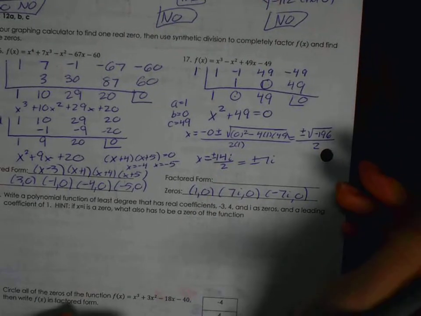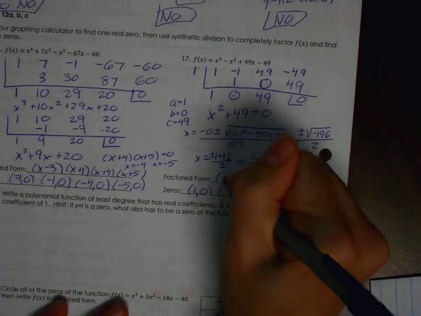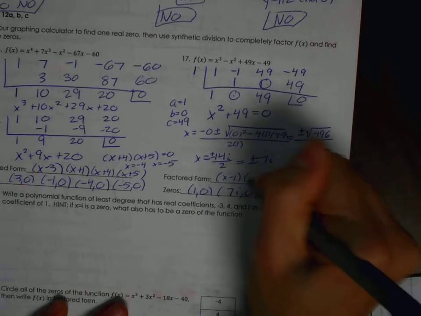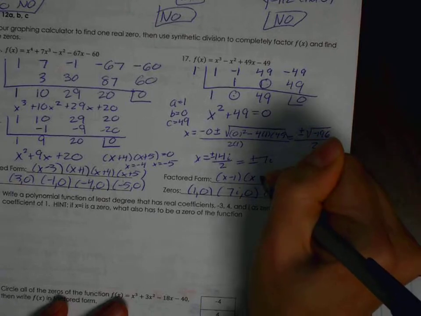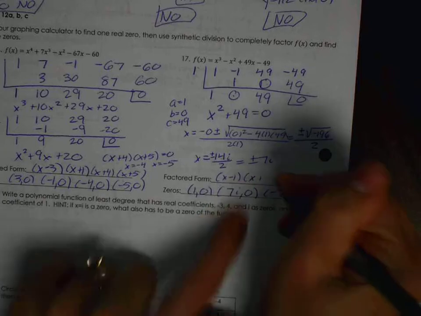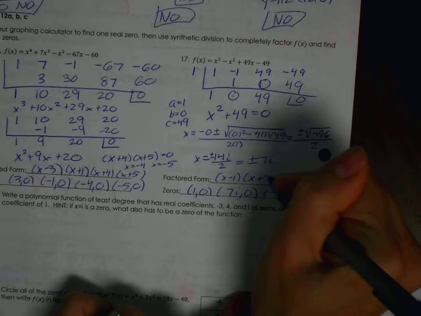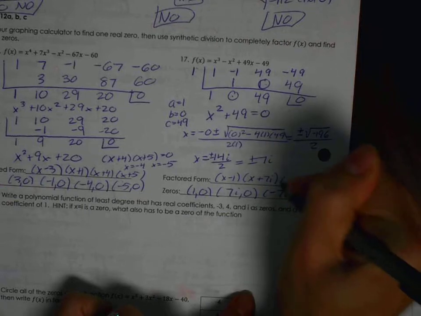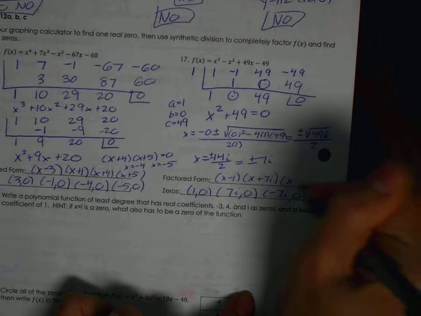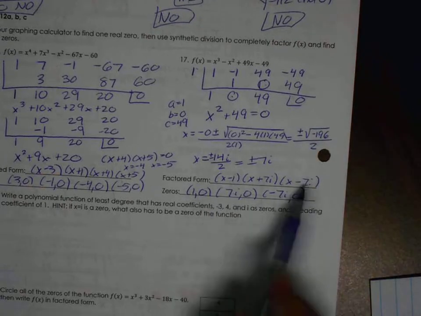In terms of a factored form of this, I have x minus 1, x, because I'm switching the sign. If I switch the sign of negative 7i, I will get positive 7i, and if I switch the sign of positive, I get negative. So that's my factored form.